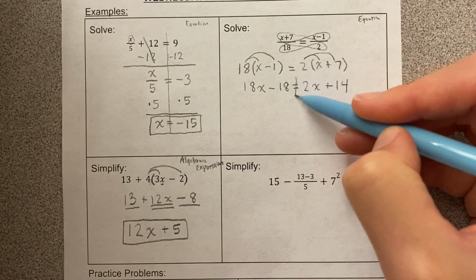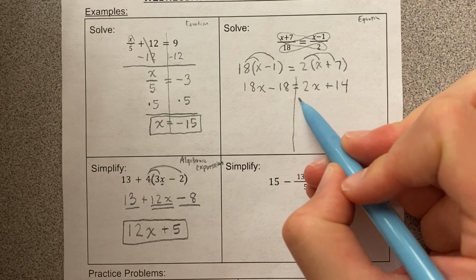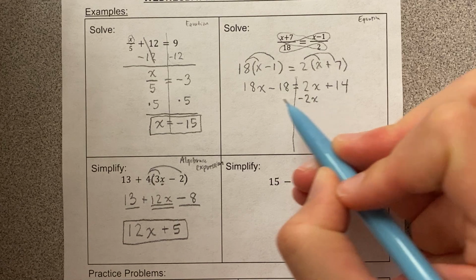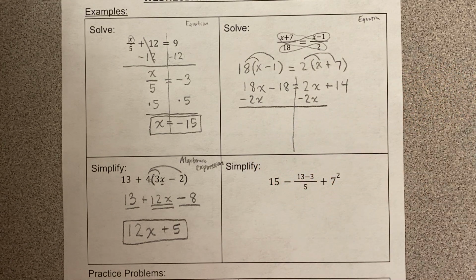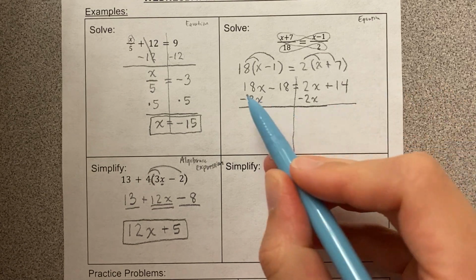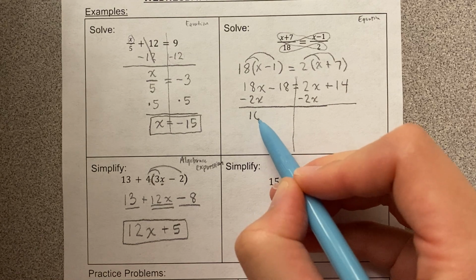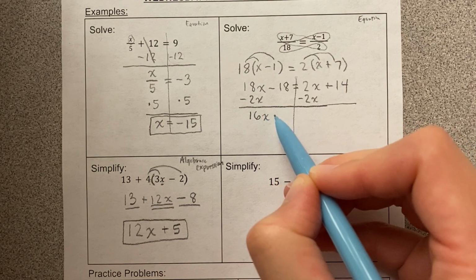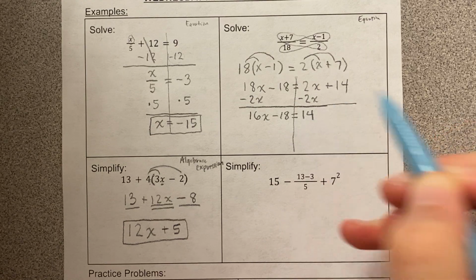The first thing I observe here, I'm going to put my line, my equal sign, is that I have variables on both sides. So I'm going to solve that problem first. I'm going to do it by subtracting 2x from both sides. I could have chosen to subtract 18x from both sides, but I really prefer to subtract the 2x because then, look, I have a nice positive number with x. It's also on the left. That makes my life a little easier.